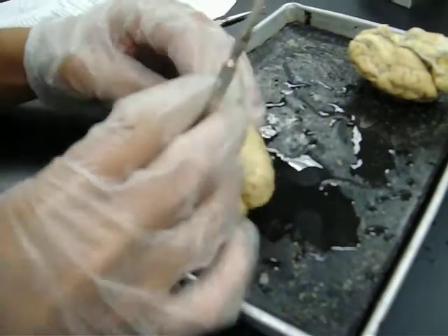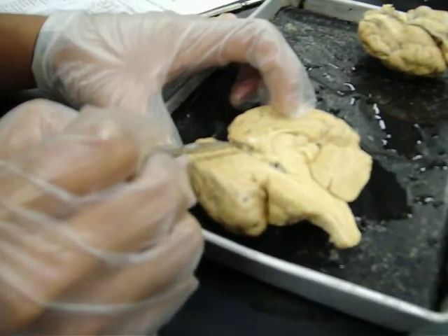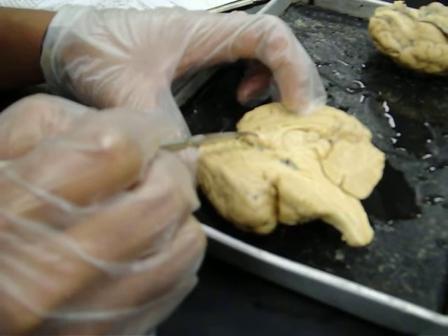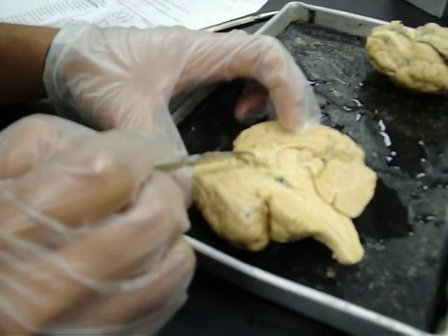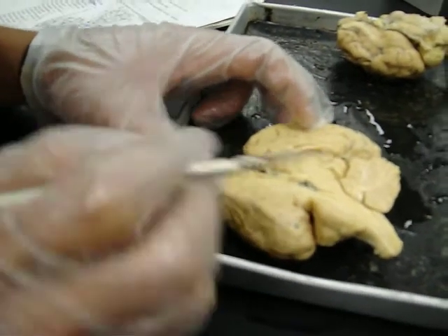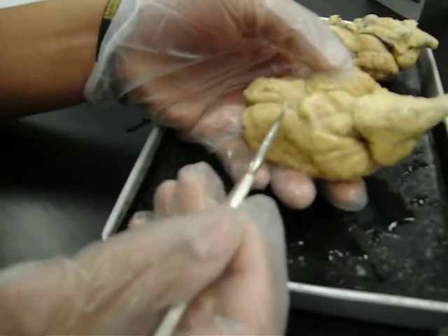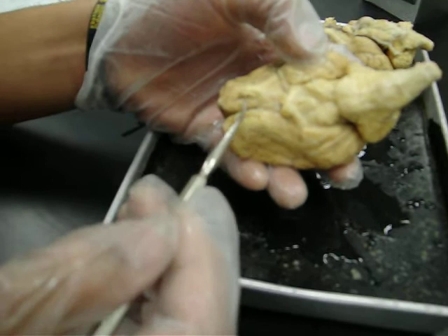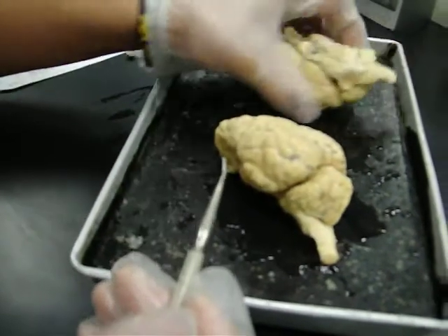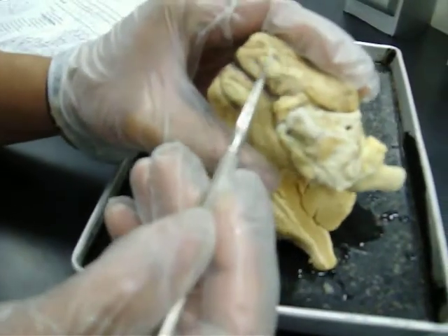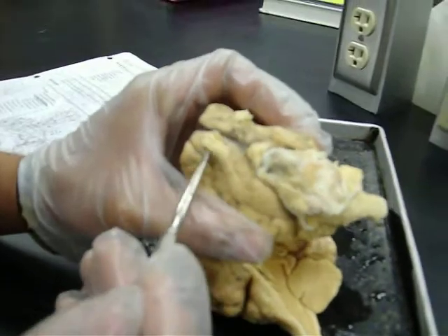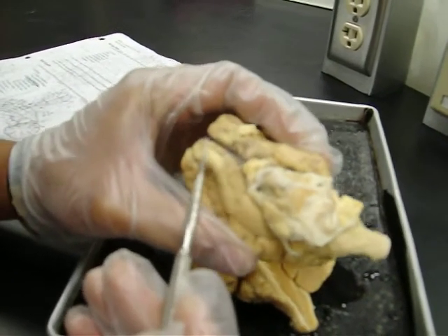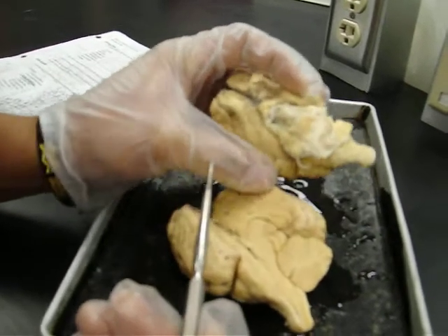In front of right here is the optic chiasma, and that's right here in the front, where the two optic nerves are at. And yeah, this has a better optic nerve. And that's where the optic chiasma is at.